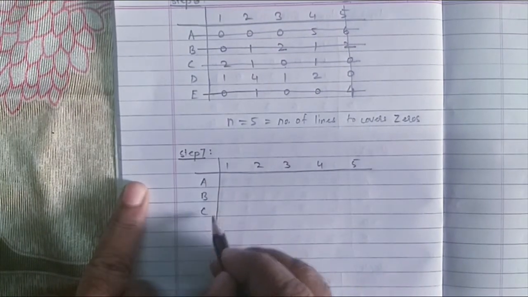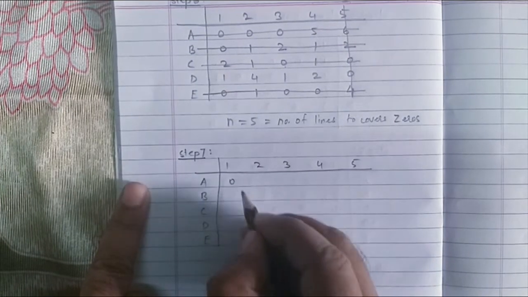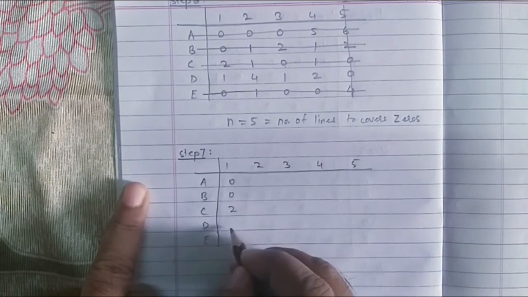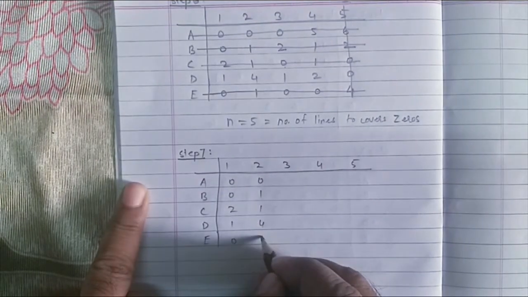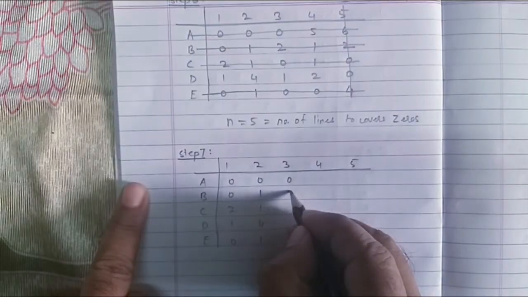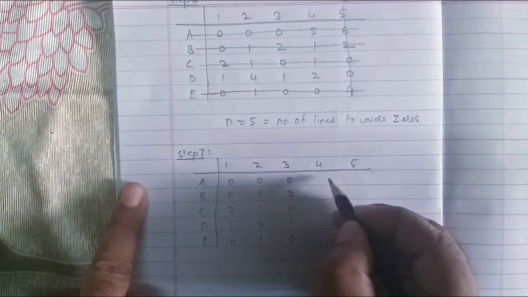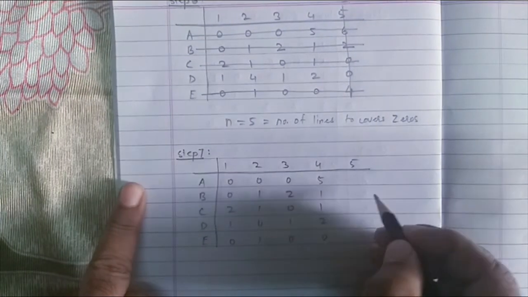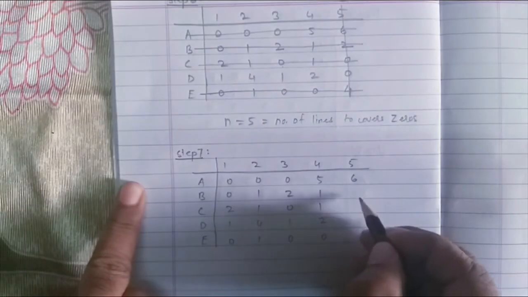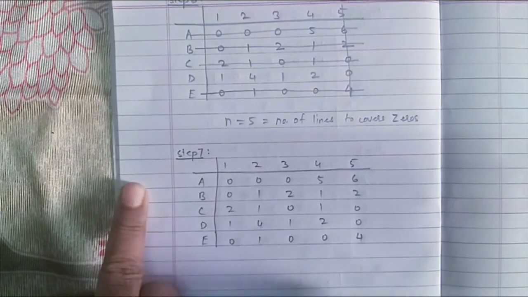A, B, C, D and E. So we had here 0, 0, 2, 1, 0, 0, 1, 1, 4 and 1, 0, 2, 0, 1, 0, 5, 1, 1, 2, 0, 6, 2, 0, 0 and 4.